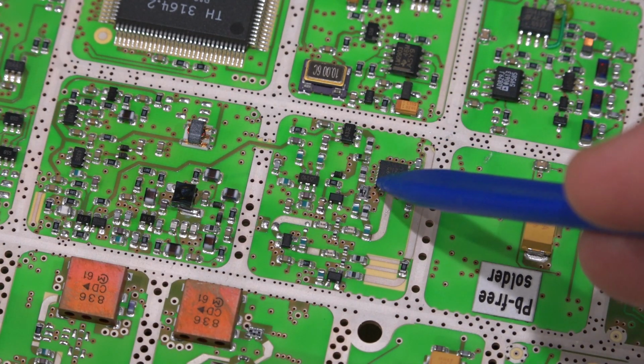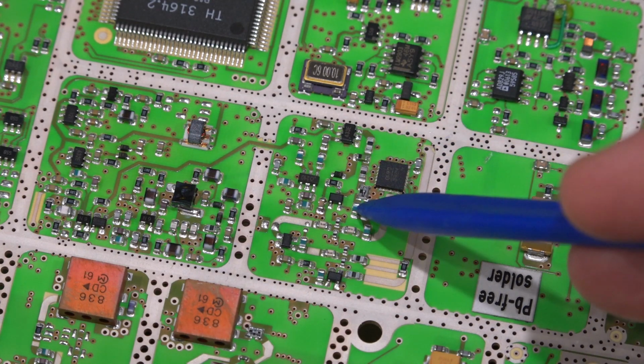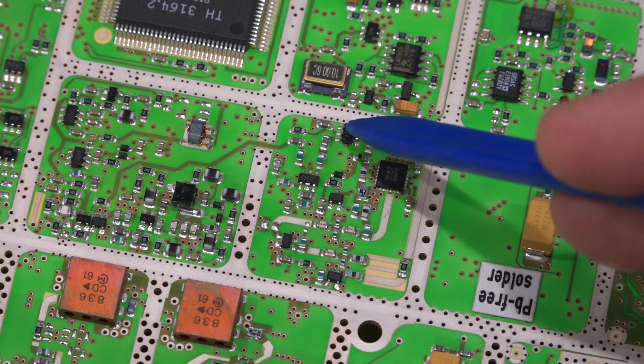I mean, this is all passive from here to here. It's very unlikely that that's the problem. And anyway, this will couple anyway at 3 gigahertz. So I worry that this might be dead. It could be one of our problems.